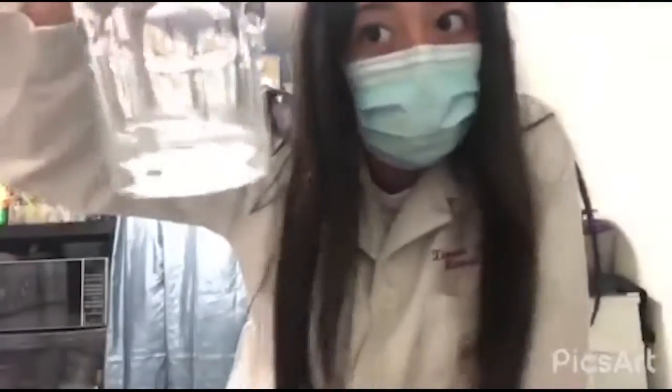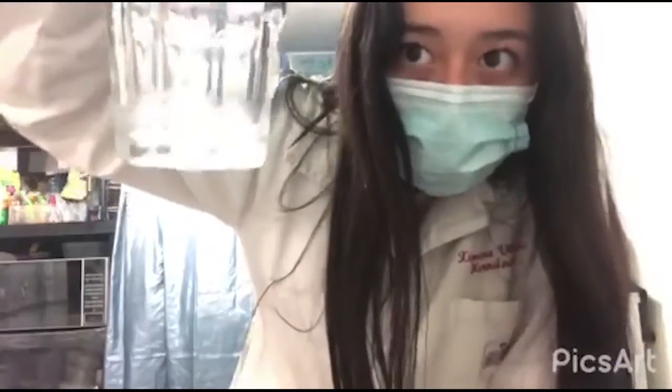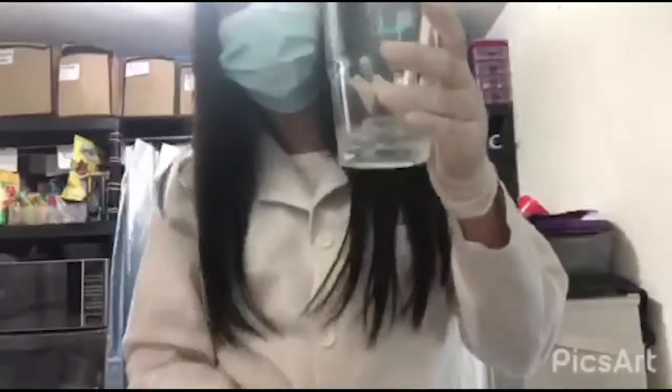Once the time has passed, you will observe the ice has melted. This is an example of a physical change because there has been no molecular alterations. It has only gone from a solid state to a liquid state.